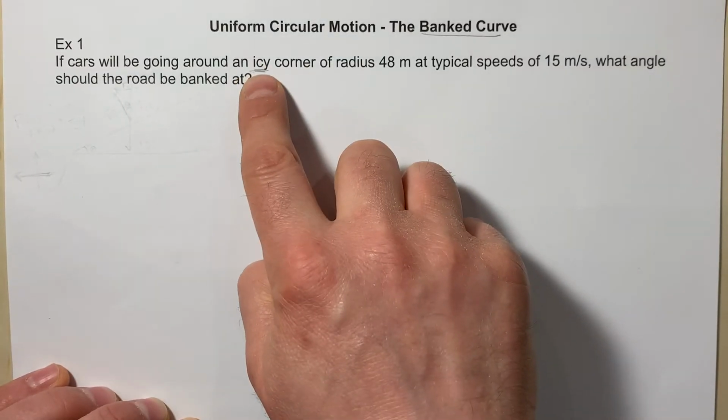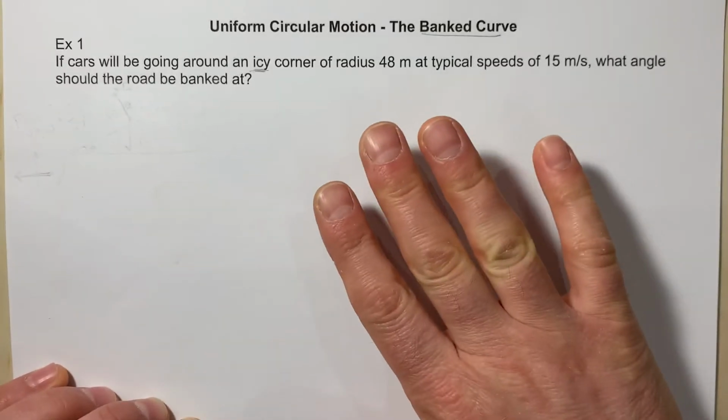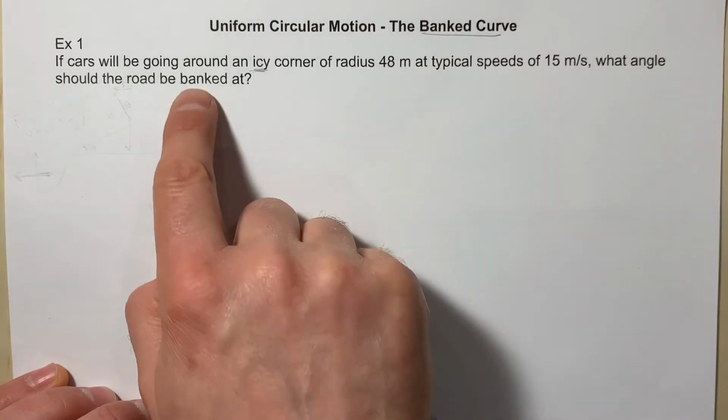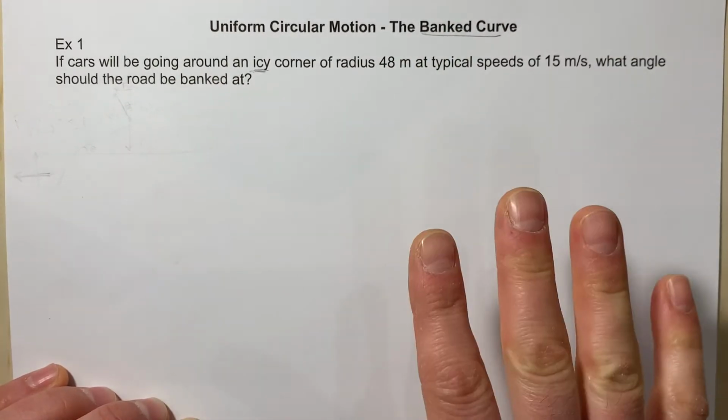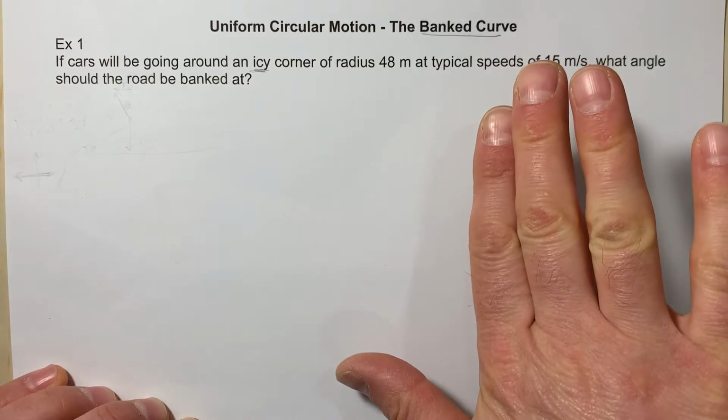In this case, if it's an icy corner, that's kind of code in physics for there's no friction. If there's no friction, then a car can't go around a corner unless the corner is banked. Okay, so we're going to do what's called the banked curve, and I don't know if you can tell from my hand, but I'm going to tilt it this way.